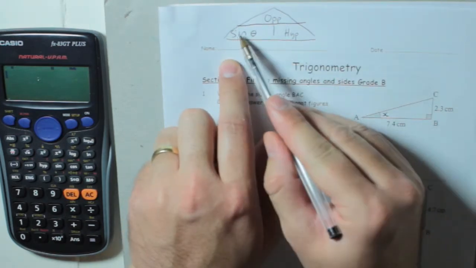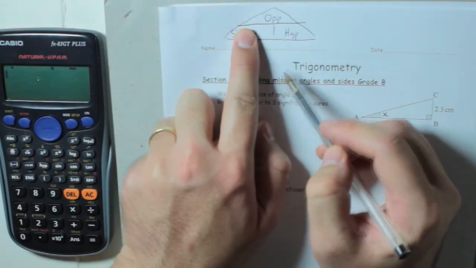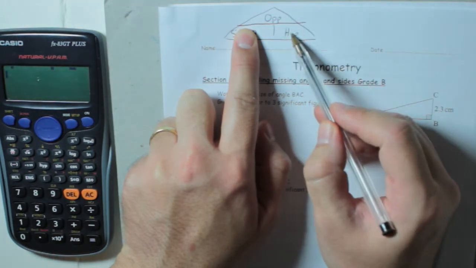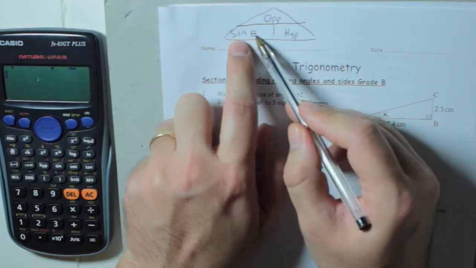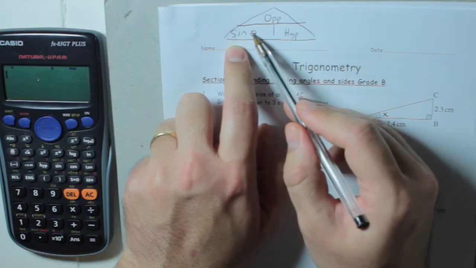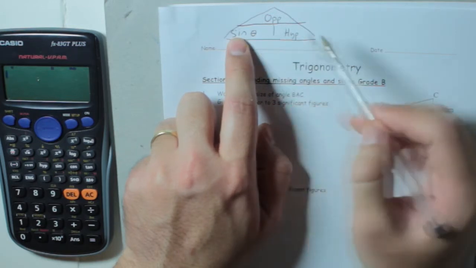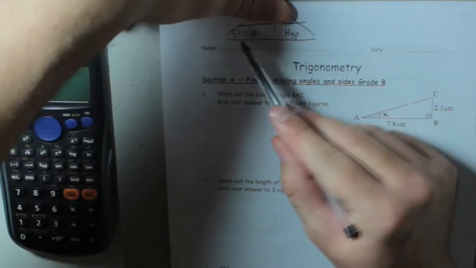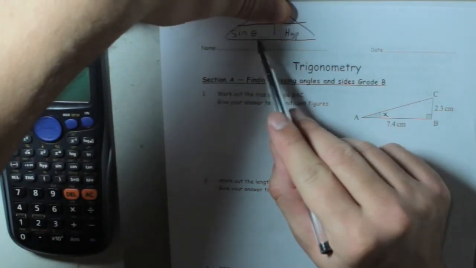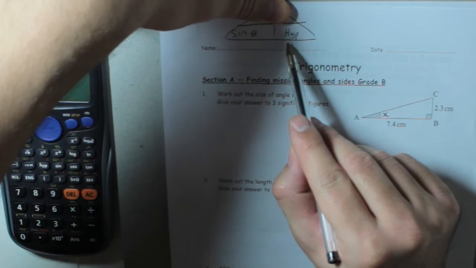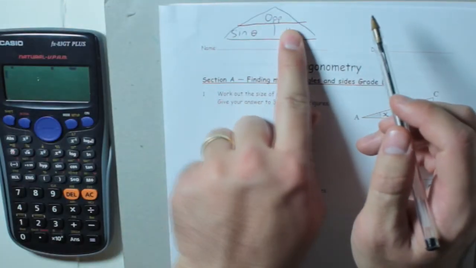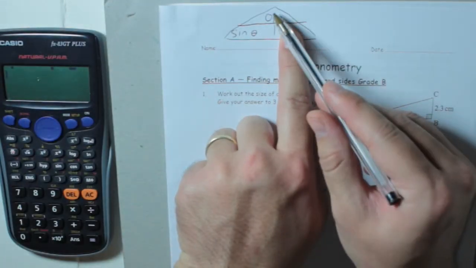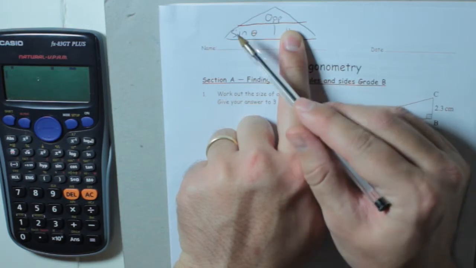So for example, if you wanted to find sine theta, you'd cover it up, and you can do opposite divided by hypotenuse. That would give sine of the angle, not the actual angle, but sine of the angle. We'll look at that later. If you wanted to find the opposite side, you cover that up. So that means you've got to do sine theta, sine of the angle, multiplied by the hypotenuse. And if you wanted to find the hypotenuse, if you cover that up, you'd do opposite side divided by sine of the angle.